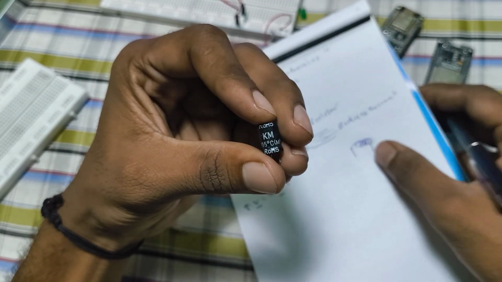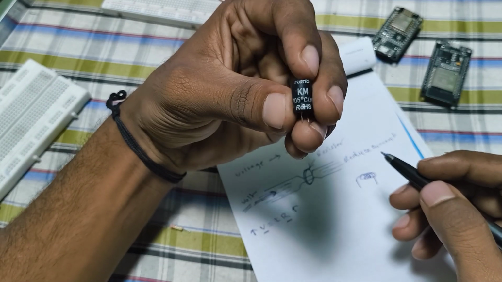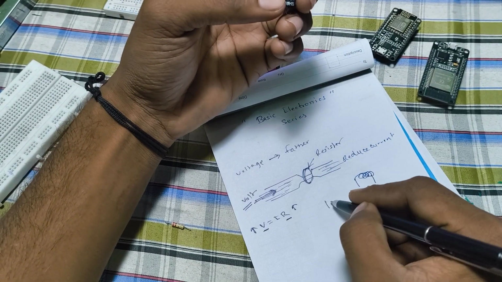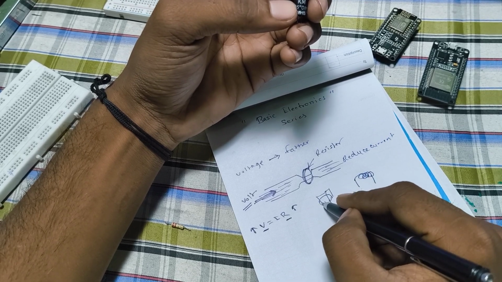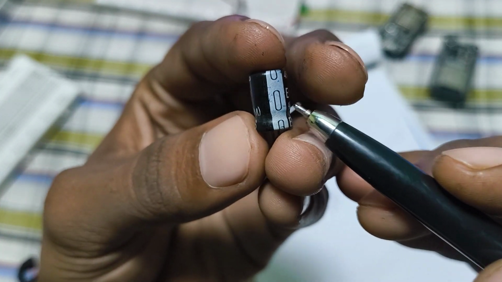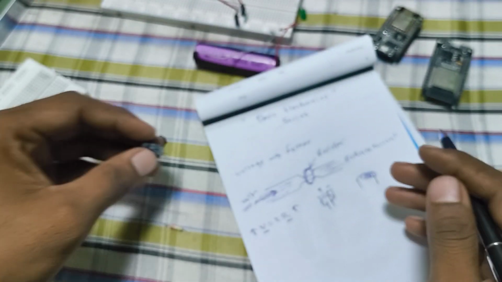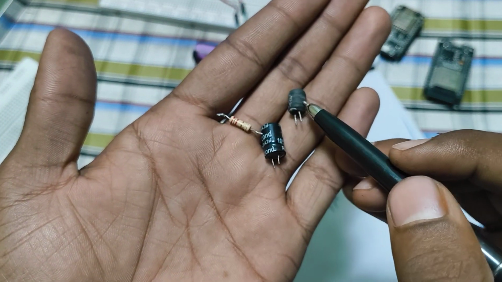A capacitor also stores, but in the form of an electric field. This is our capacitor. This one is negative and this one is positive. If we see, this one is the negative one and the other one is positive. So these are all three basic components: resistance, capacitance and inductance.